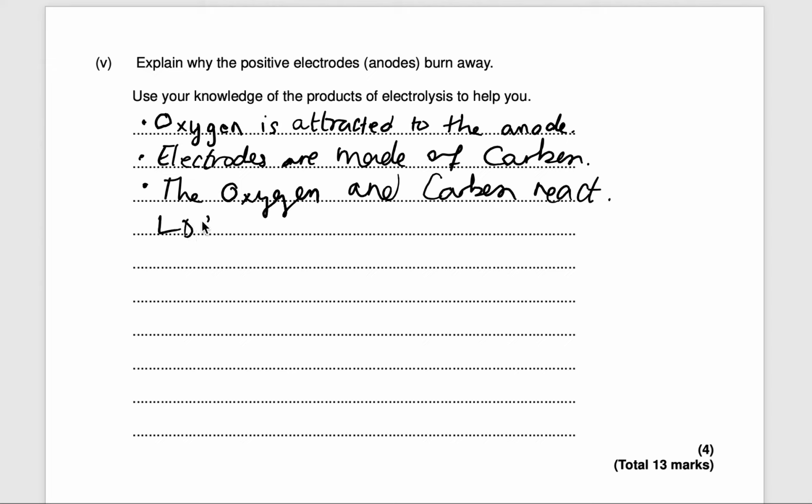This is oxidation, and the new product formed is going to be carbon dioxide. Okay, and that will get you 4 marks.